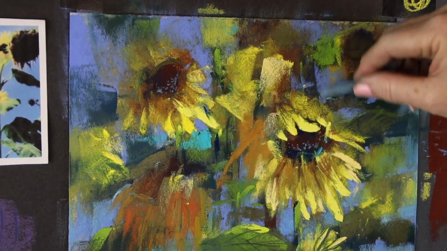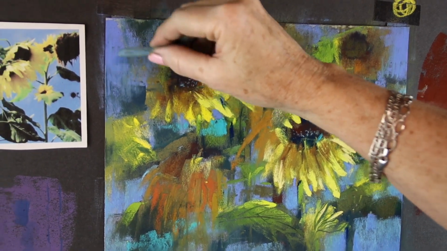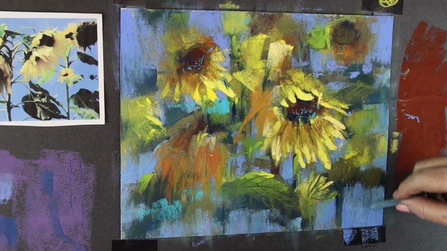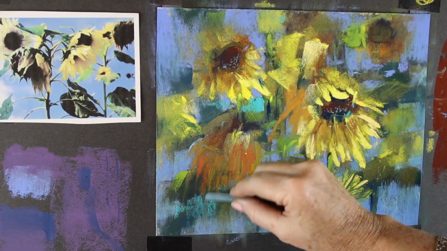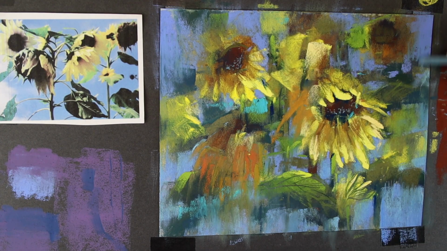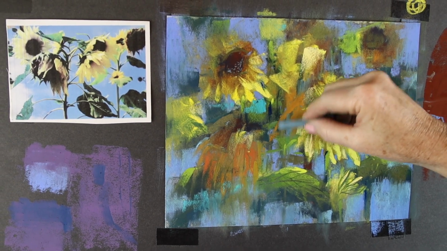You can also use a hard pastel if you want to soften some edges, so just drag it through some of the harder edges and it kind of disrupts them, and then we can get lost and found edges that way. So using a hard pastel as a blending tool can also be a good way to help you manipulate your edges.